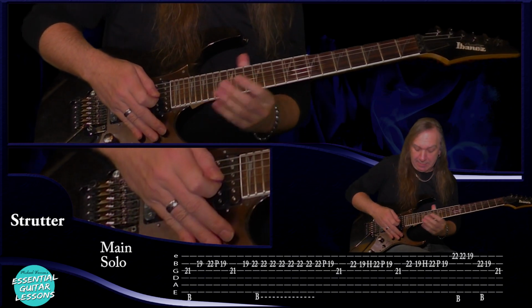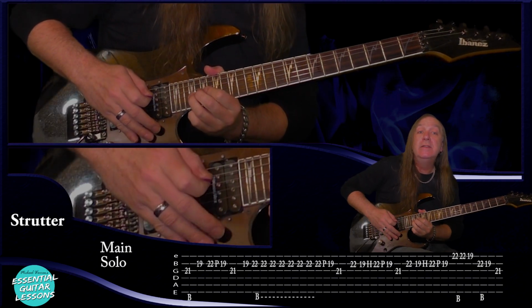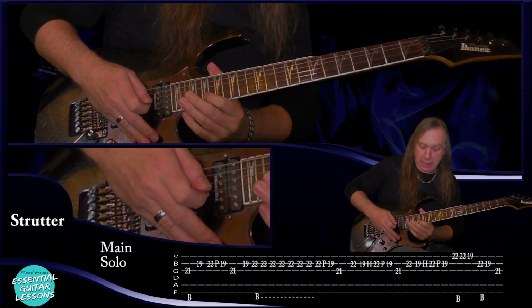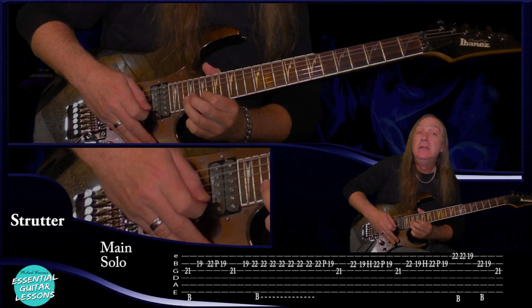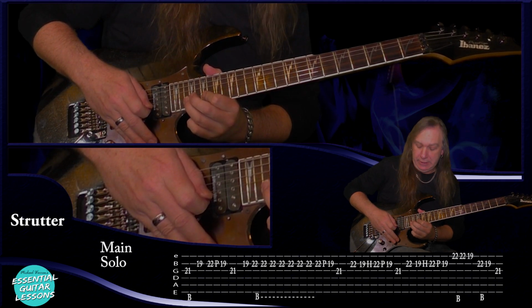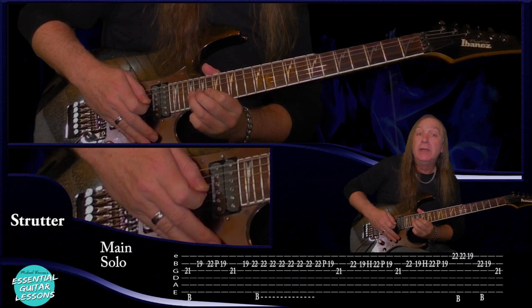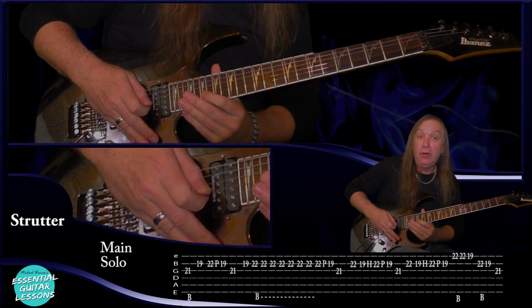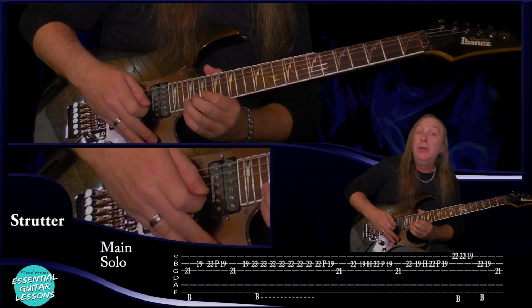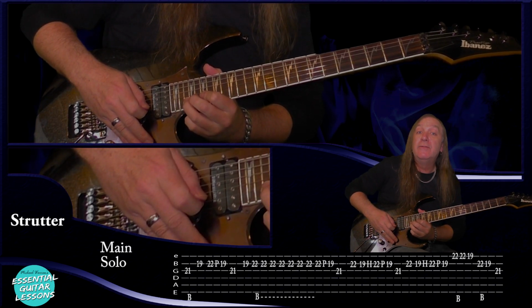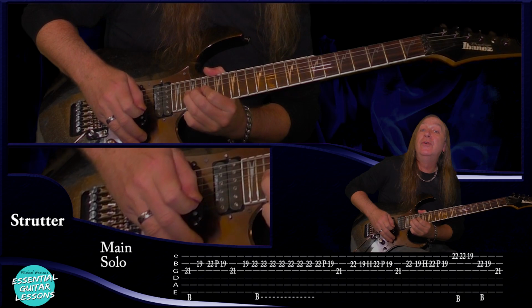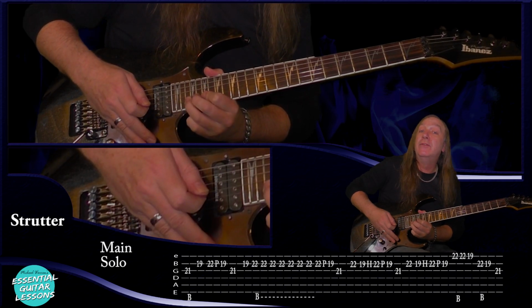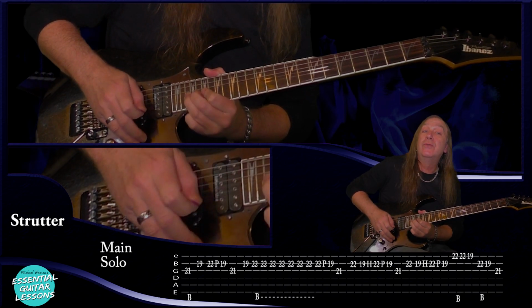And then from there we're going to come up to the 21st fret, do a bend on the G string, and then 19 on the B string, 22, pull off to 19 on the B, play 21 on the G, back to 19 on the B, and then we're going to bend on the 22nd fret on the B. We'll do that 1, 2, 3, 4, and then 3 quick ones, 1, 2, 3.